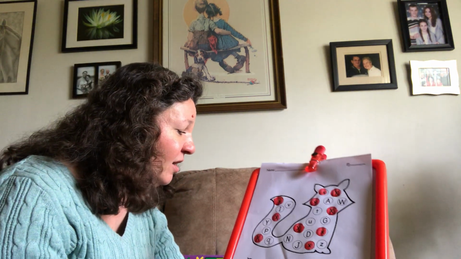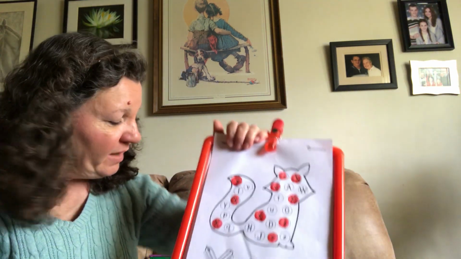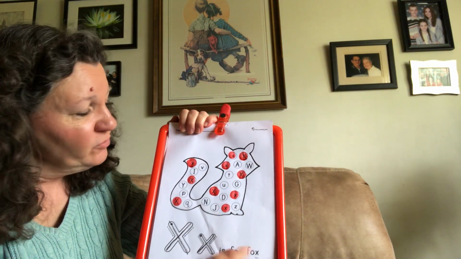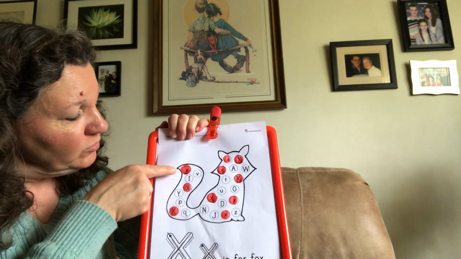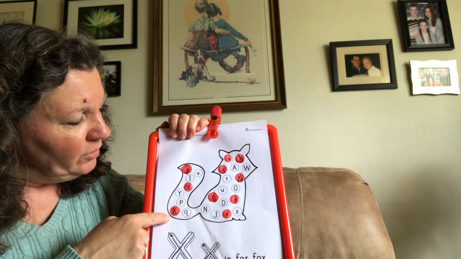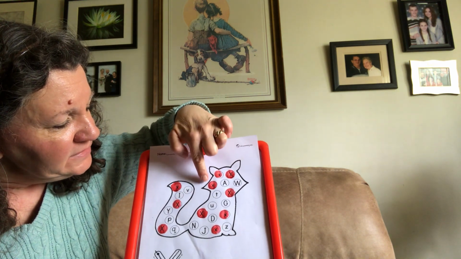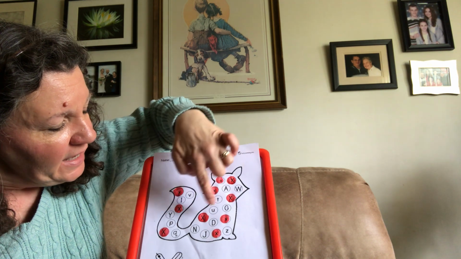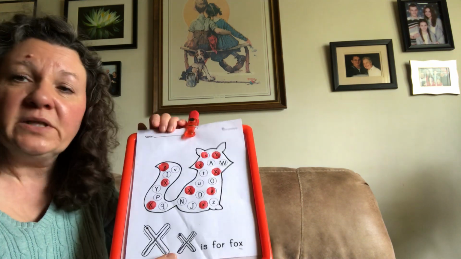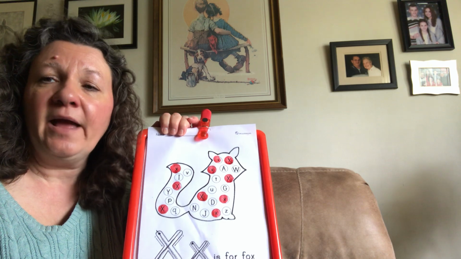Okay, so let's look at what we have so far. We found our letter X. It says X is for fox. Let's see how many we found. 1, 2, 3, 4, 5, 6, 7, 8, 9, 10. And what letter are we working with? The letter X. Good job.